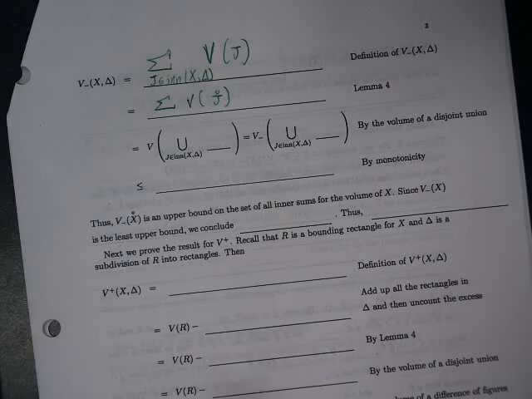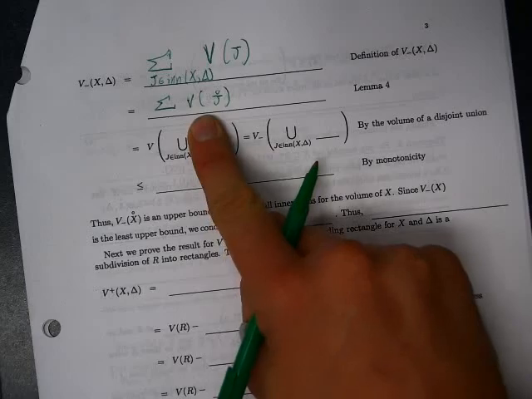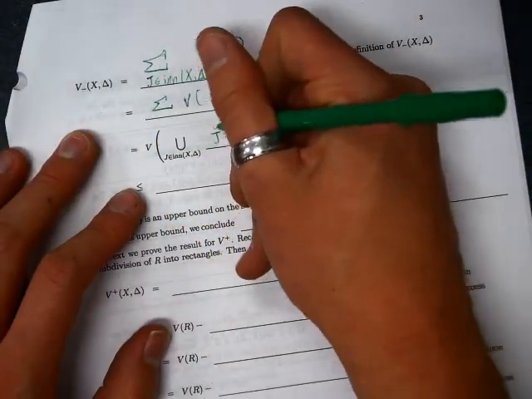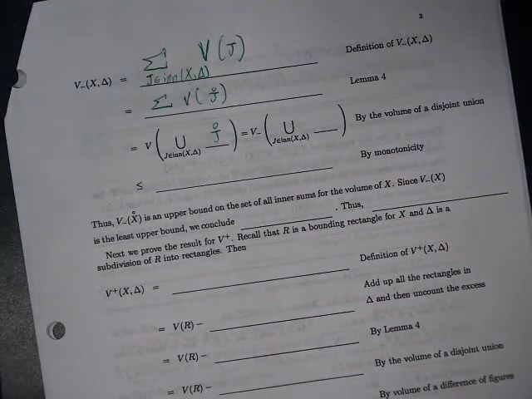So that means instead of computing the sums of the volumes of the interiors, I can compute the volume of the union of the interiors. Everyone happy enough? And that's a V because each of those J interiors is a figure. We checked that. Is volume the same as inner volume if you have a figure? Yeah.